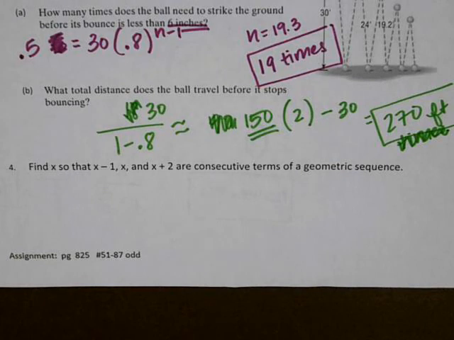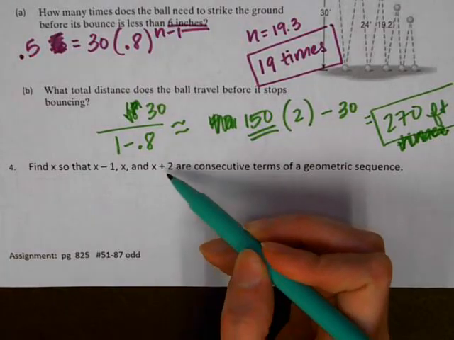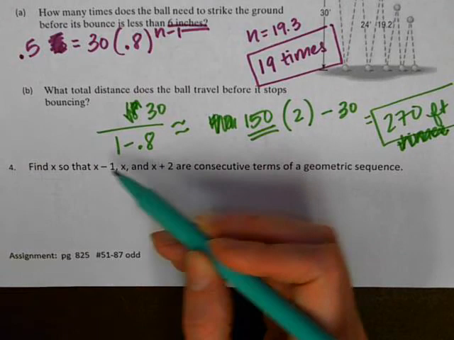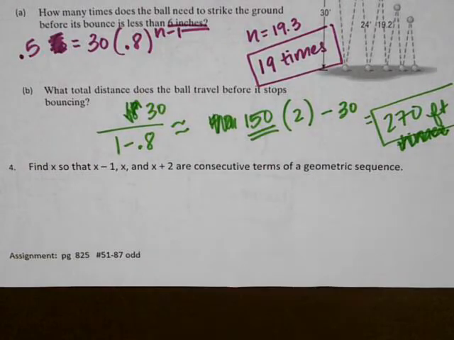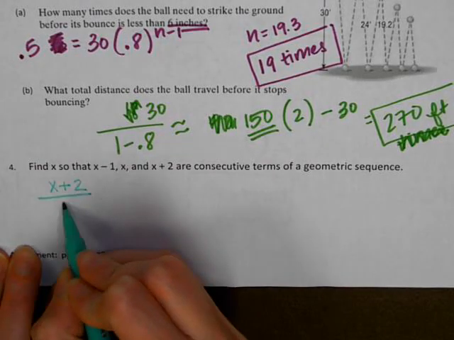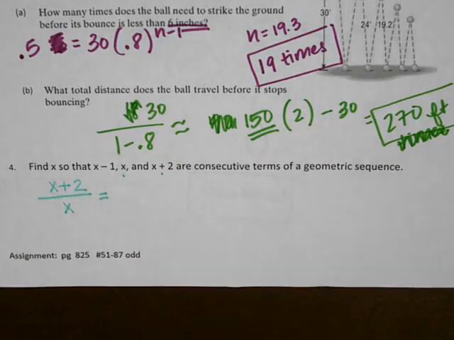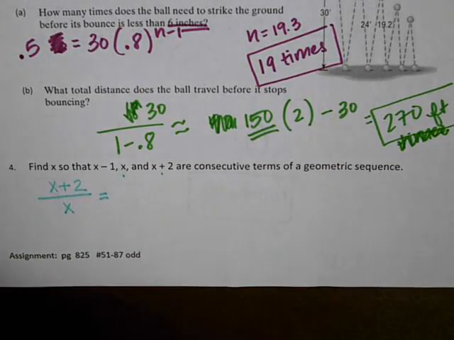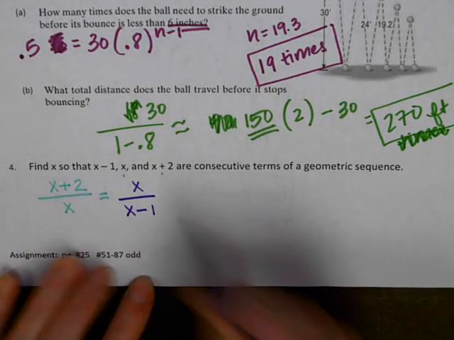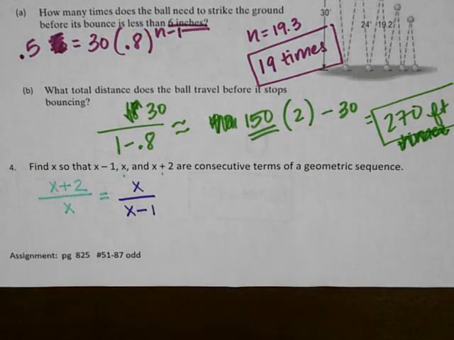Find x so that these are consecutive terms of a geometric sequence. Okay, if it's geometric, then if you divide a term by its previous, it's going to equal the same number as if you divide another term by its previous term. So we're going to set up that proportion. So x plus 2 over x, a term and its previous term, that ratio is going to be equal to x over x minus 1 because they are also consecutive terms. And now we just have to solve.